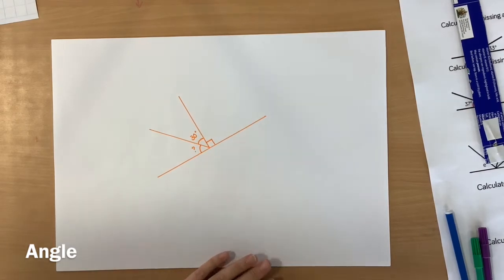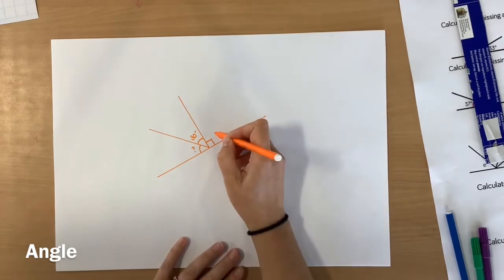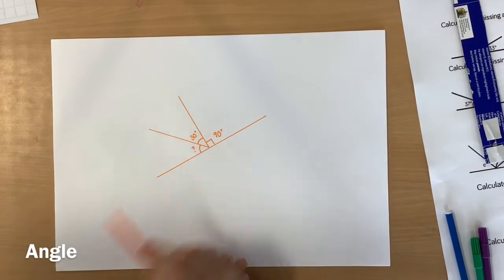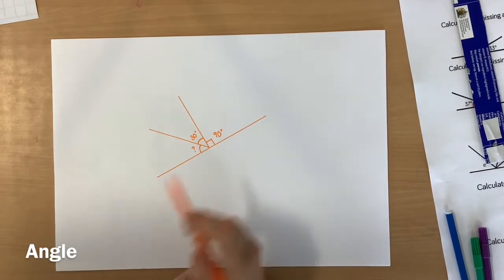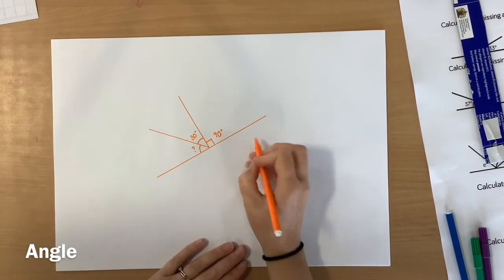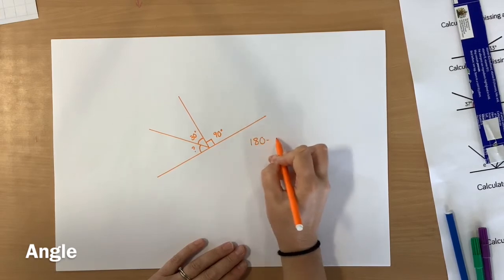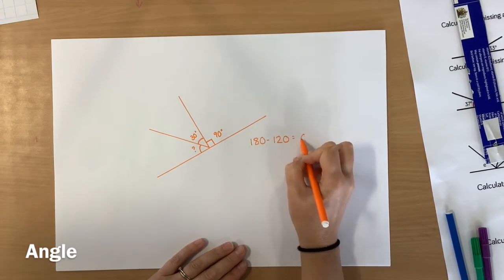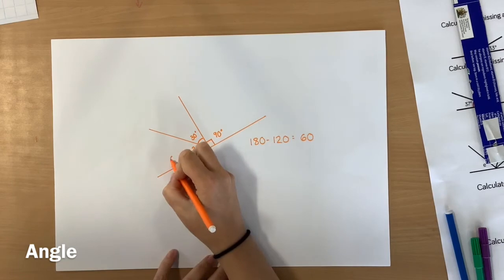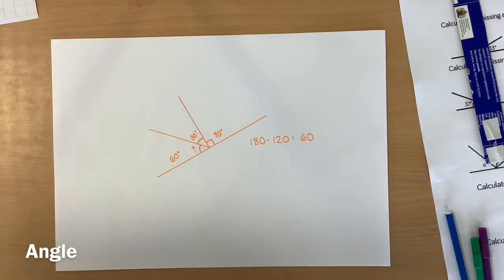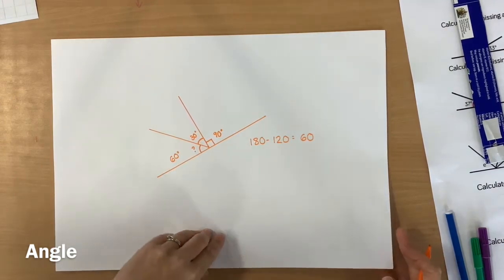Hopefully you can see that because I've drawn a little square there, that is actually a right angle. So the first thing I'm going to do is label that as 90. 90 add 30 is 120, and I want to make 180 altogether. So 180 take away 120 is 60, which means that that angle is 60 degrees. Okay, so that's a straight line then.